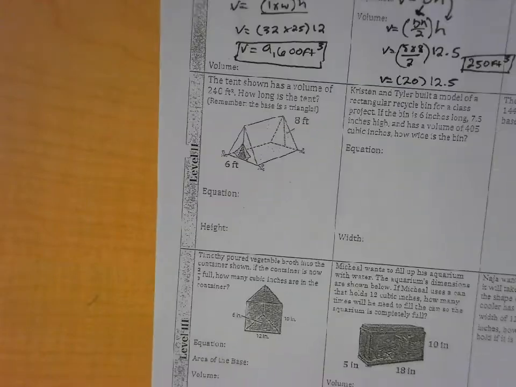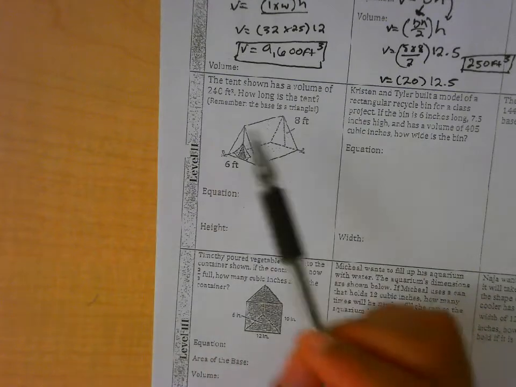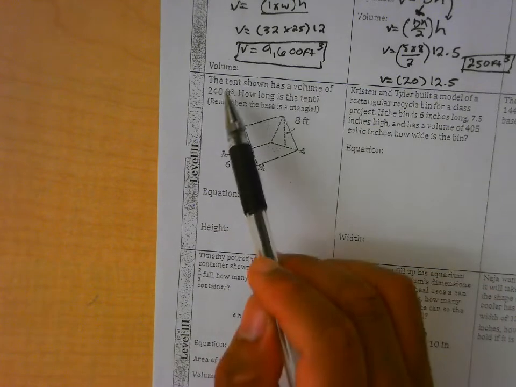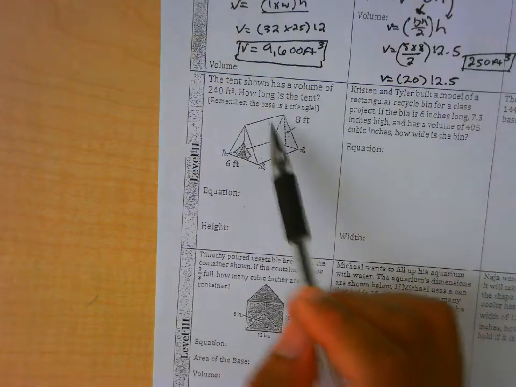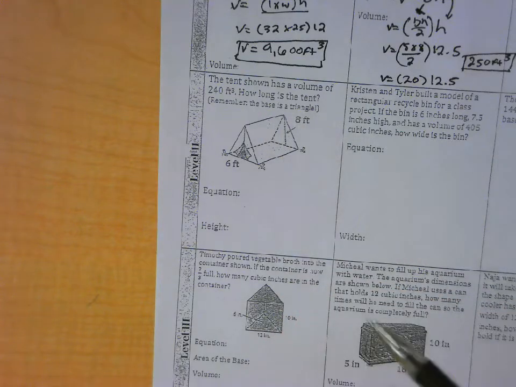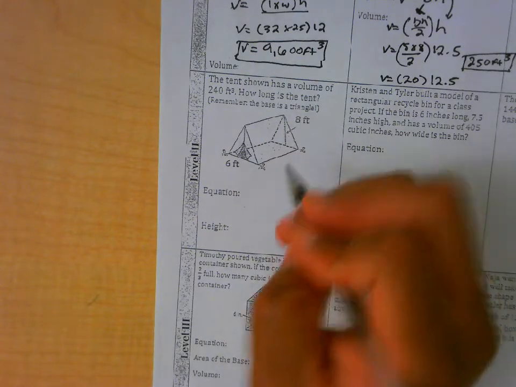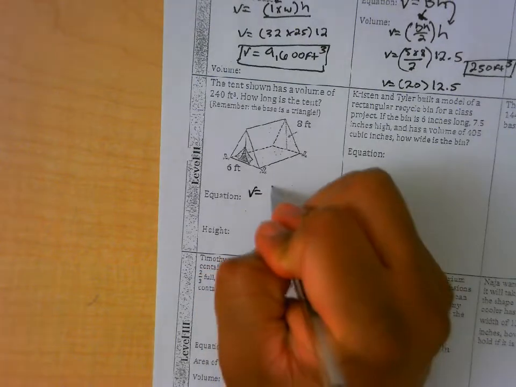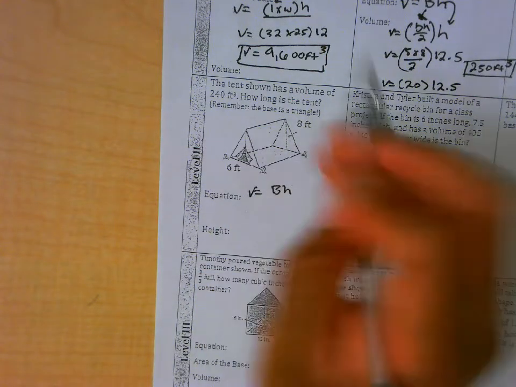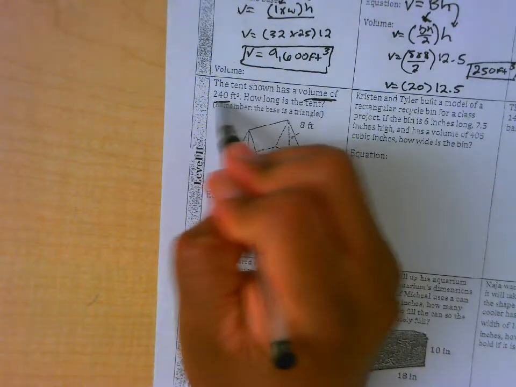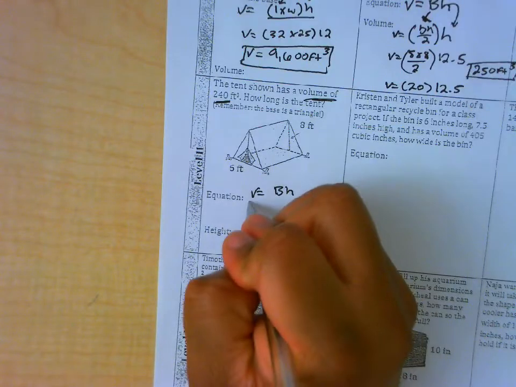All right, so let's now look at this one on level 2. The tent shows a volume of 240 feet squared. How long is the tent? Remember the base of the triangle. Okay, so we know that the formula for this is volume equals area of the base times height. We know that, right? And then we know that the volume is 240. They gave us the volume. So we're going to put 240 right here.